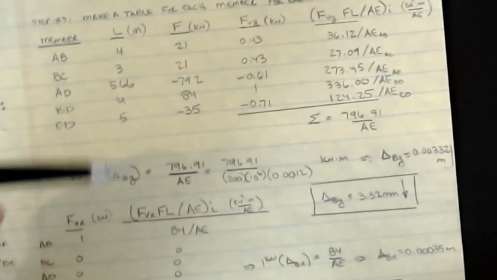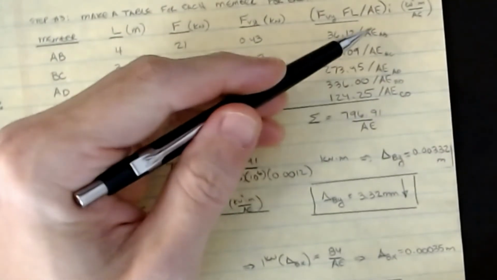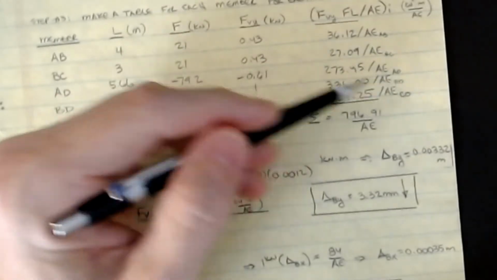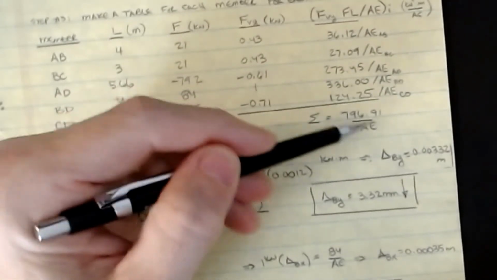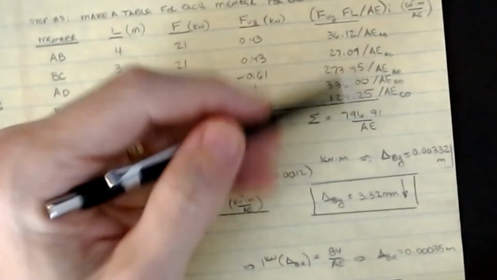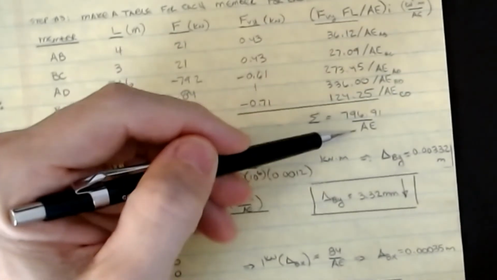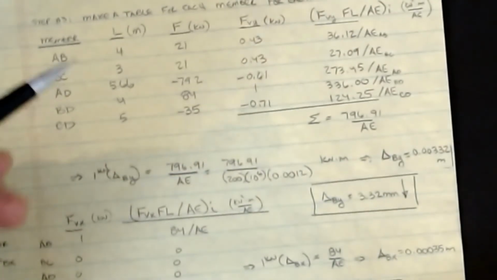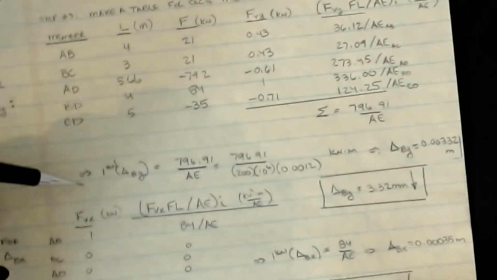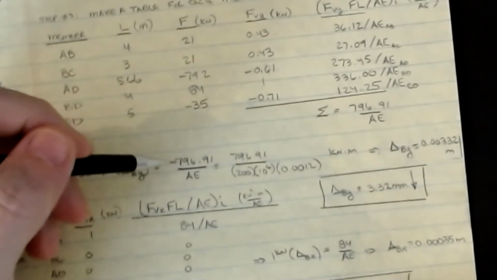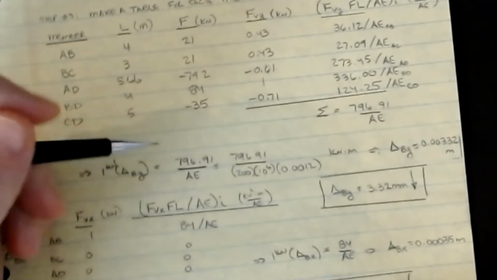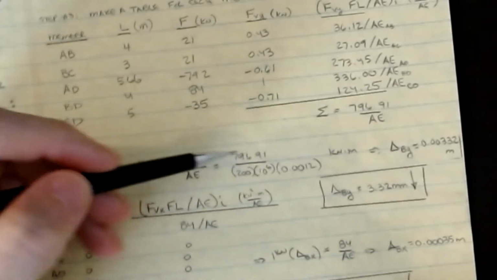If your truss has different AEs, you would basically tally that number here, and then it would sum into just a single number down here. But because we said AE was constant, I just carried it through and factored it out. So it's down there. Then we apply our work energy calculation. It's 1 times delta By, and it's going to be equal to that 796.91 over AE number. Then all I do is plug in my values and I can solve.